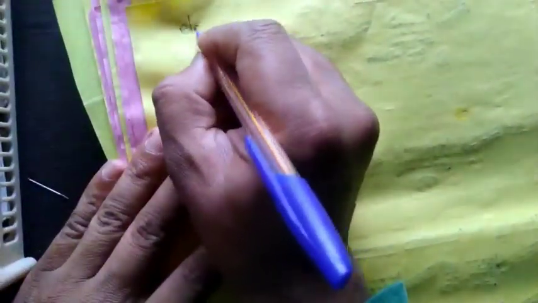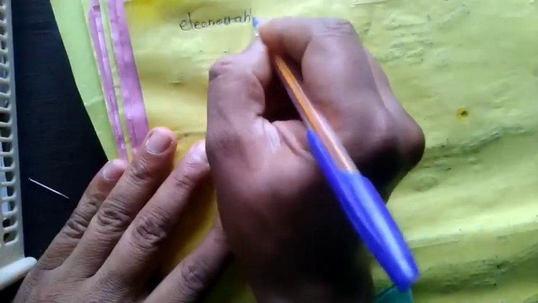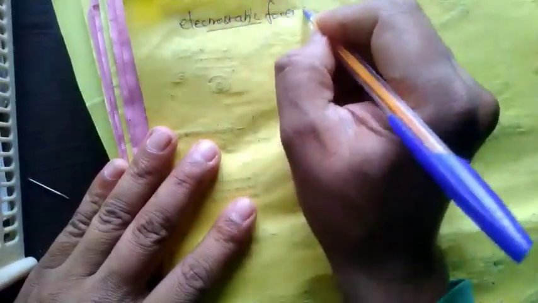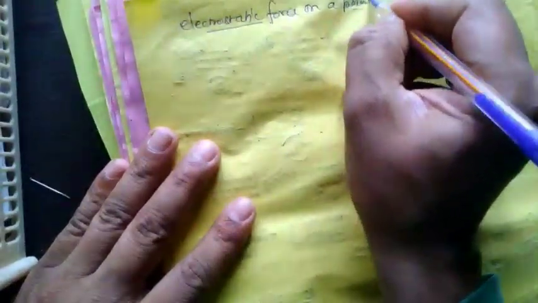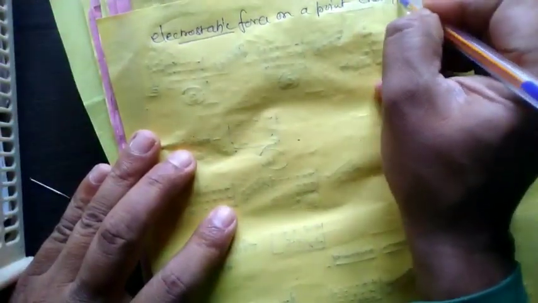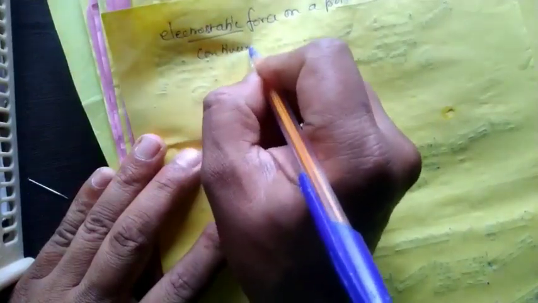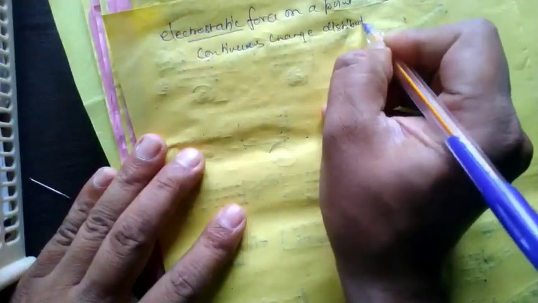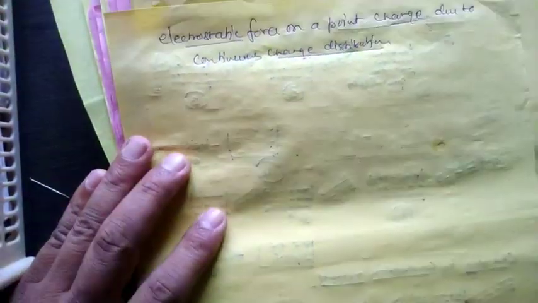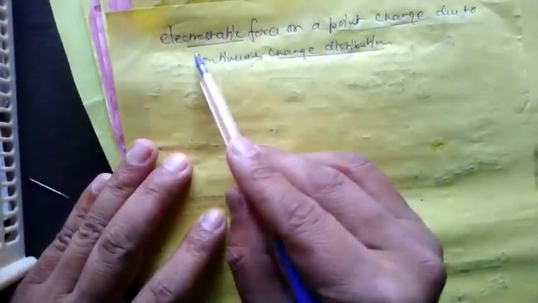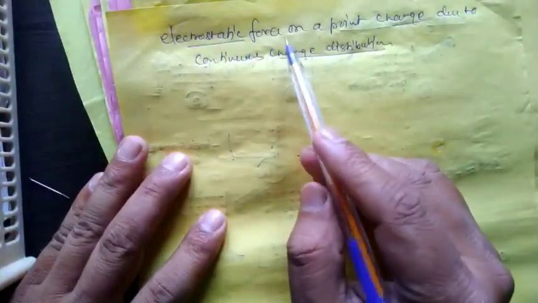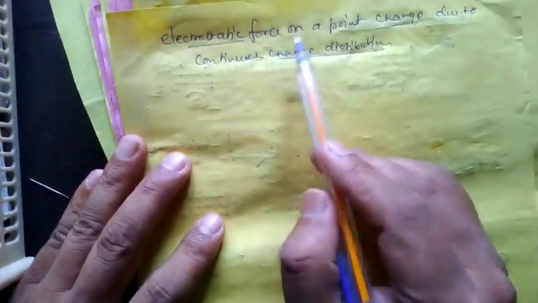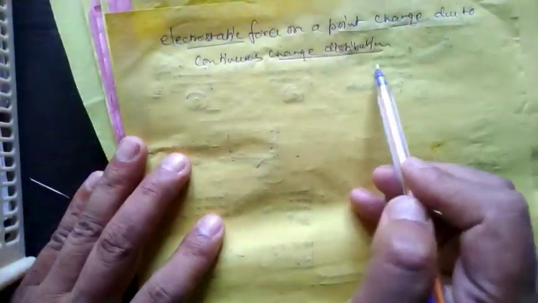Now, electrostatic force on a point charge due to continuous charge distribution. As is clear from this heading, we calculate the electrostatic force on a point charge due to a continuous charge distribution.